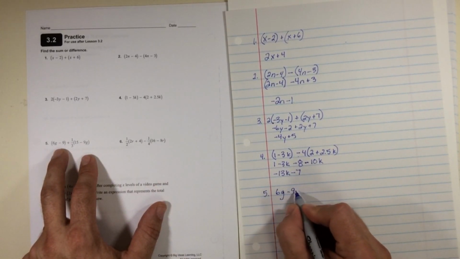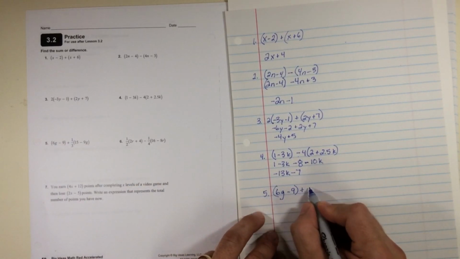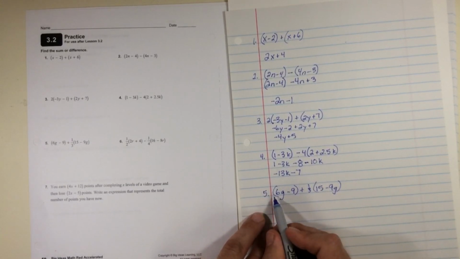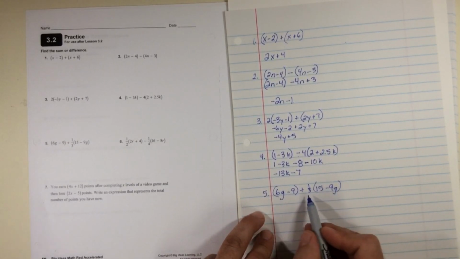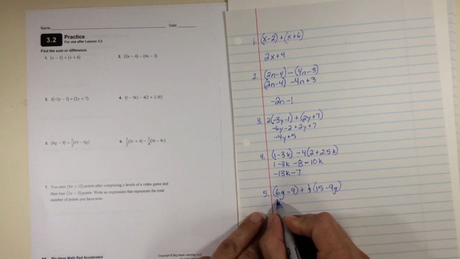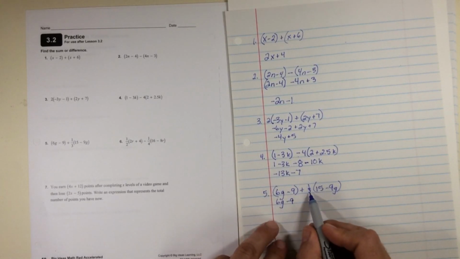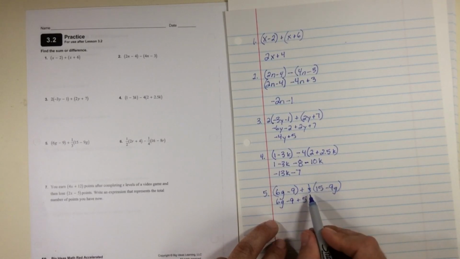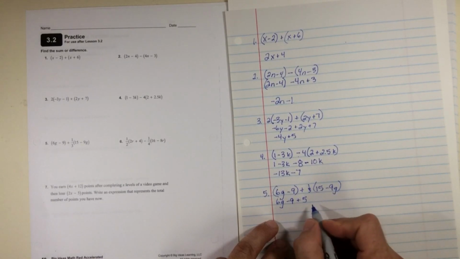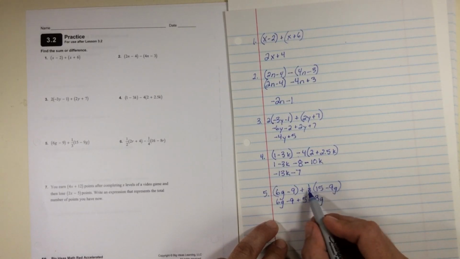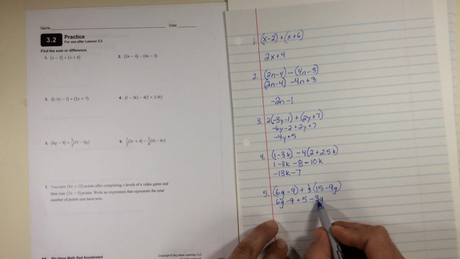Number 5. 6g minus 9 plus 1/3 times 15 minus 9g. Nothing to distribute here, but yes, I have to distribute this 1/3. Remember, multiplying by 1/3 is the same as dividing by 3. So 6g minus 9 stays the same. 15 divided by 3, or 1/3 of 15, is 5. 1/3 of negative 9g would be negative 3g, because 9 divided by 3 is 3. One of each, a positive and a negative, would give me negative 3g.